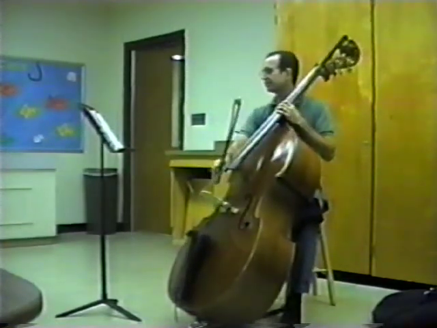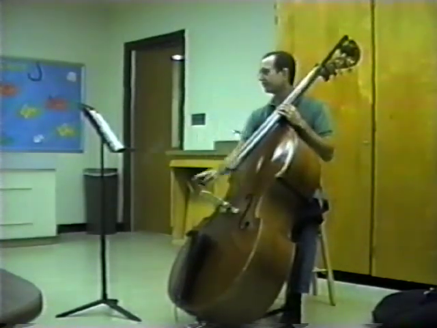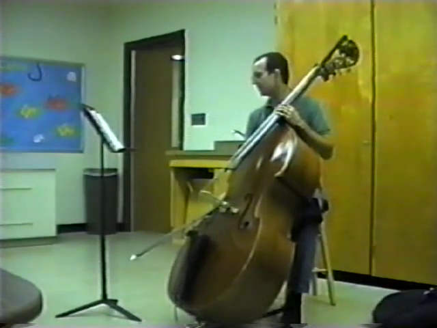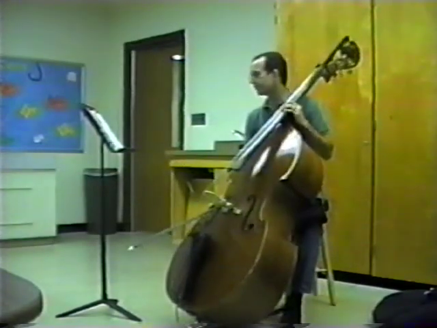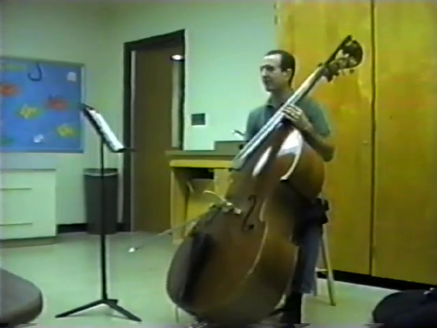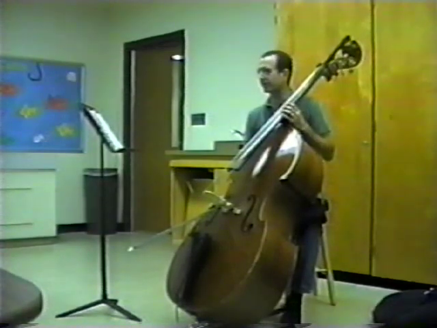Strings E, A, D, G, and then if you look at the range for elementary school and high school, I don't know how many elementary basses you work with.